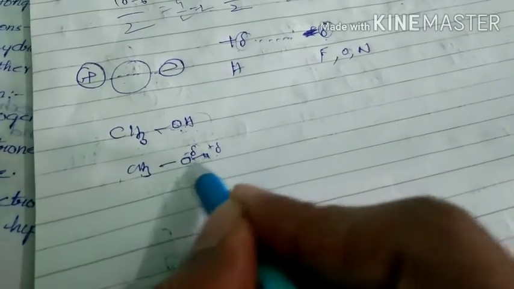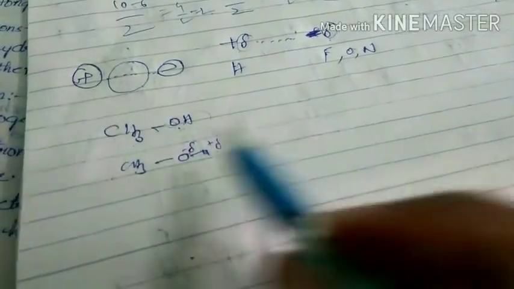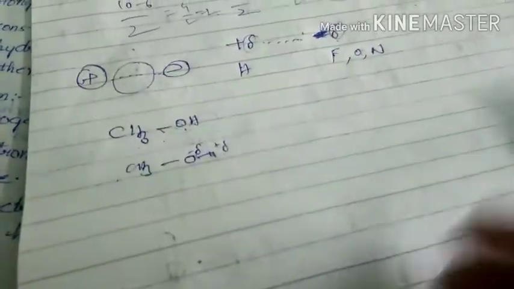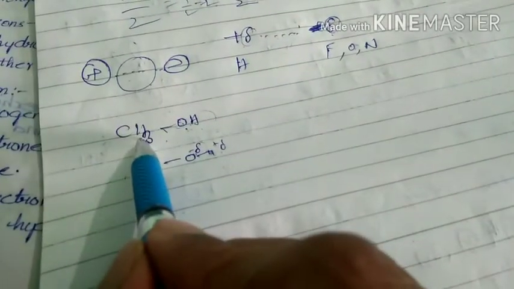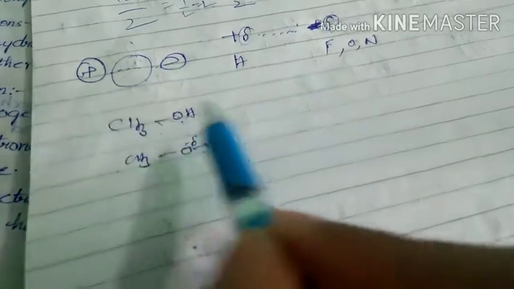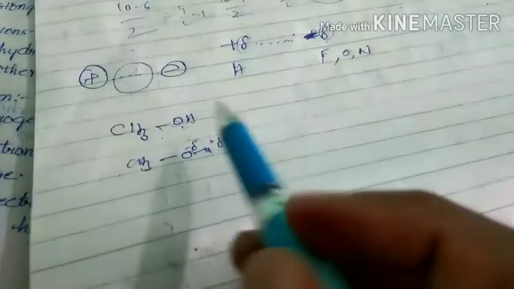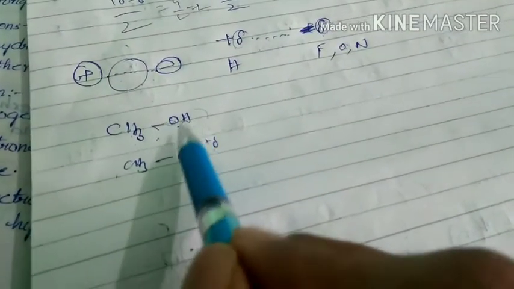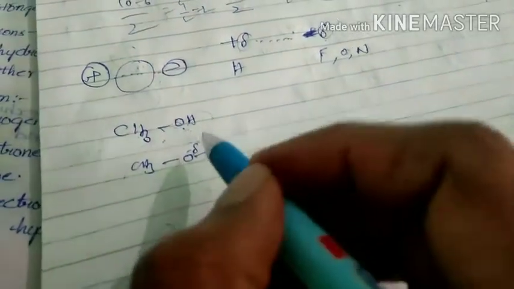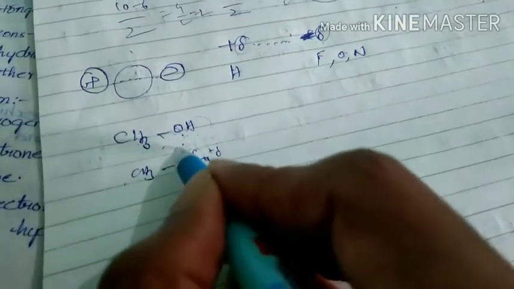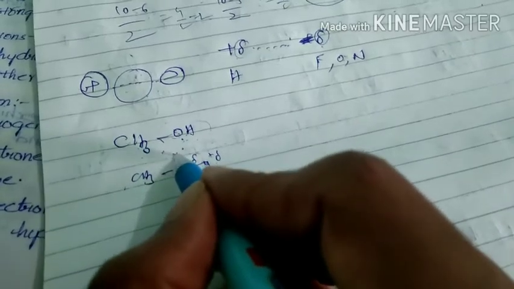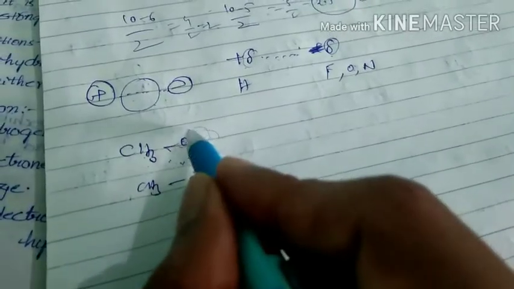This is not a hydrogen bond. Then how can we say that this molecule forms hydrogen bond? This molecule forms hydrogen bond with the same type of molecule. CH3OH is present in liquid state. In that liquid state, so many such molecules are present.